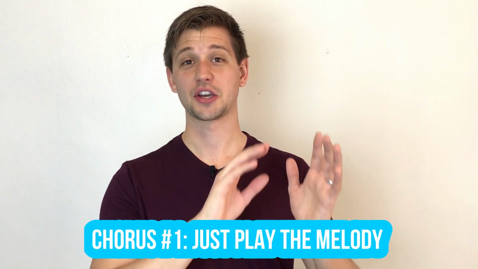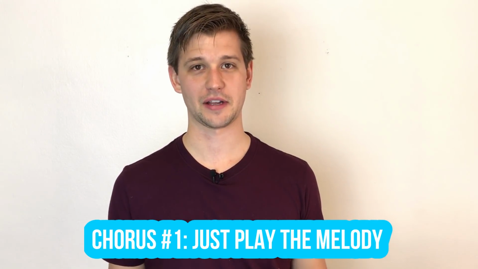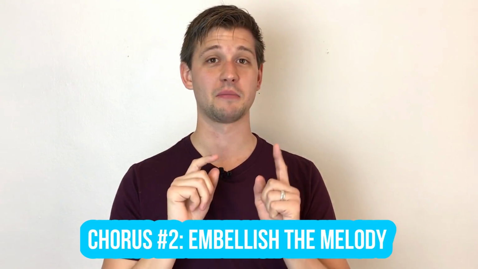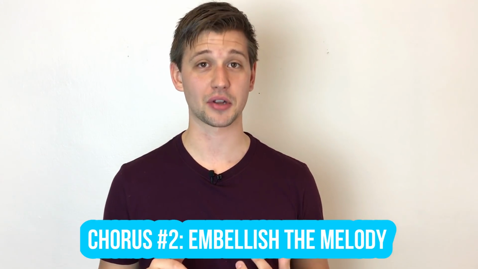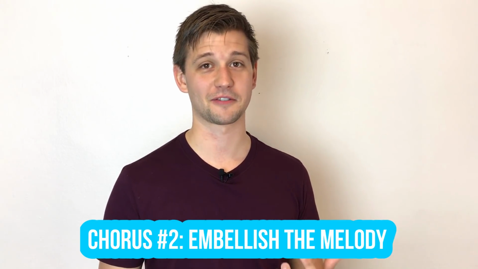Essentially, you take a jazz standard, and the first time you play through this standard, you're just going to play the melody through the entire form. Straight, just the melody. Now, the second time you go through the chorus, you're going to embellish the melody, meaning that you're still playing the melody, but you might play around with it a little bit. You might interpret it a little bit differently. Maybe stray from it a little bit, but come right back home, making sure you're still playing the melody.